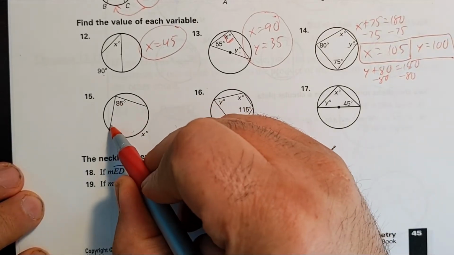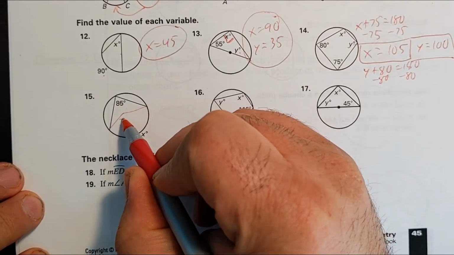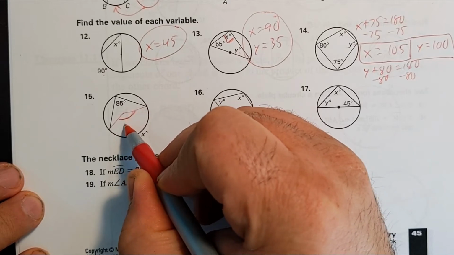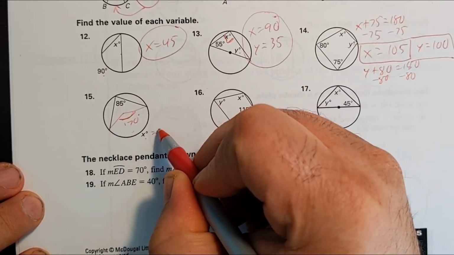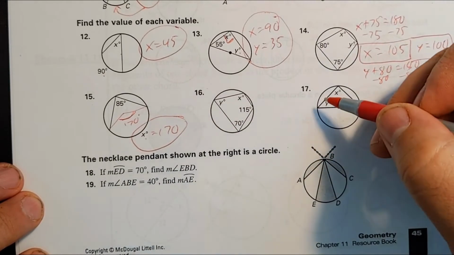If this is 85, then if you let it relax and come to the center, it would be double that, so that'd be 170. So that means out here is 170.